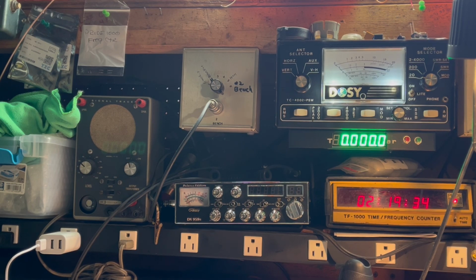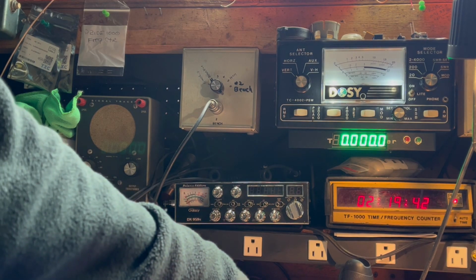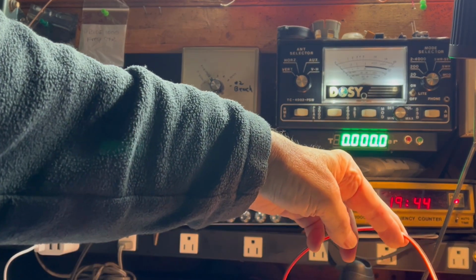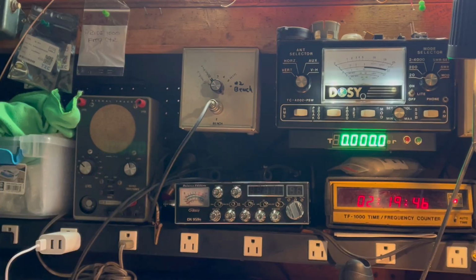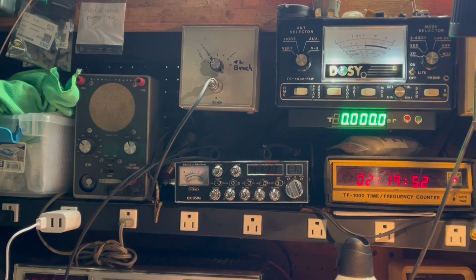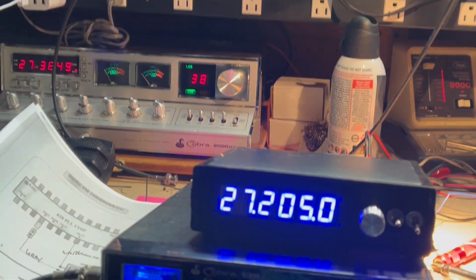I'll button it all up and check everything out one more time. But I think it came out pretty good. And you have a power cord for your frequency counter. It's fused. You can run it off the same free power supply you're running the radio off of. So here's the cord right here.